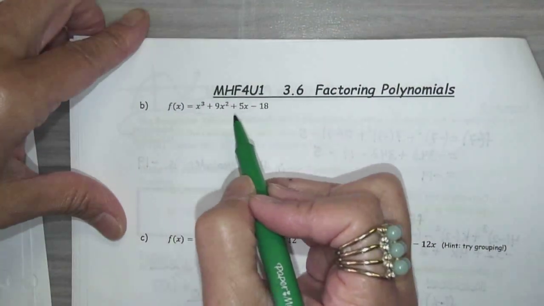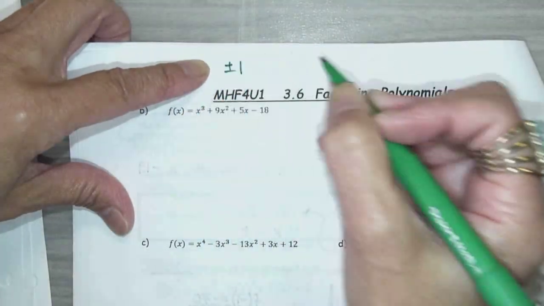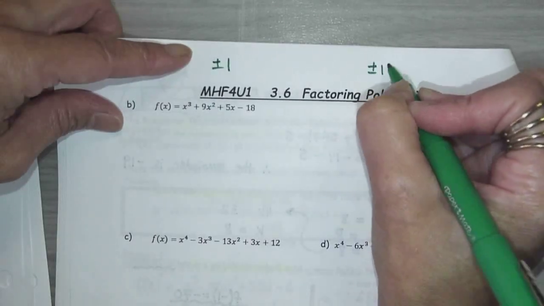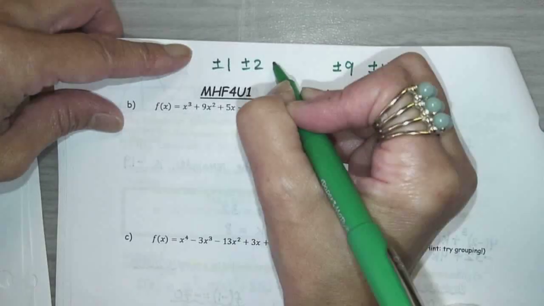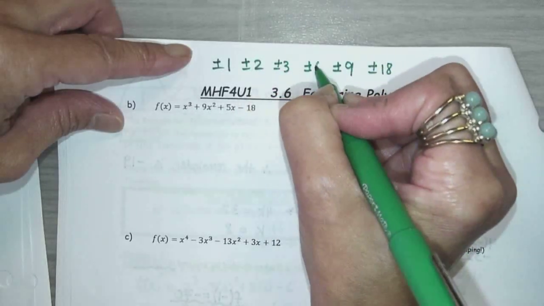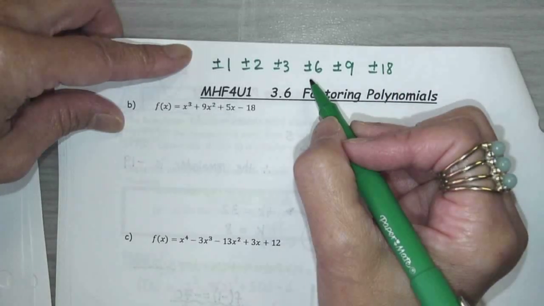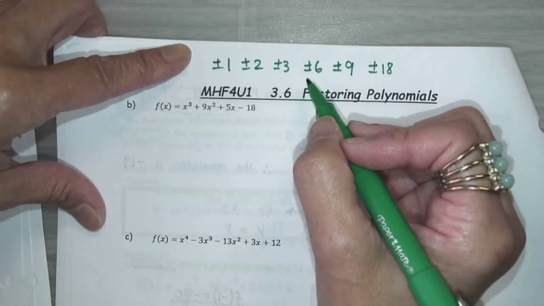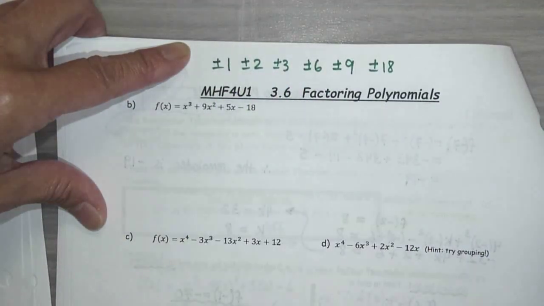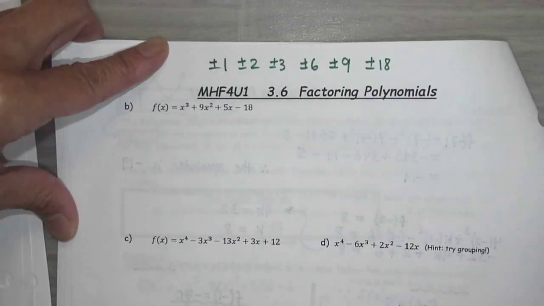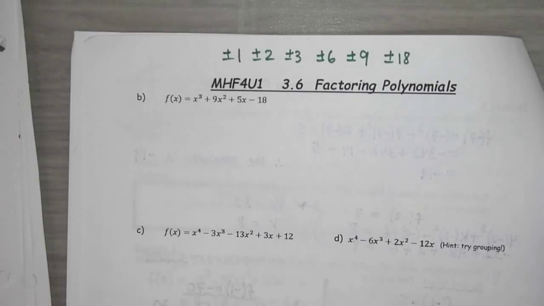Because I see that 9 and 5 are not too big, I'm not going to start with 18. So positive negative 1 with the positive negative 18. There's a positive negative 2 that matches the positive negative 9, and positive negative 3, which matches my positive negative 6. I'm not starting with 9 and 18, too big. Even 6 is a little intimidating because I'm not sure. So again, I would start at this end. You decide what's easier. Try your first numbers, and you're trying to get your first 0. Your first 0.